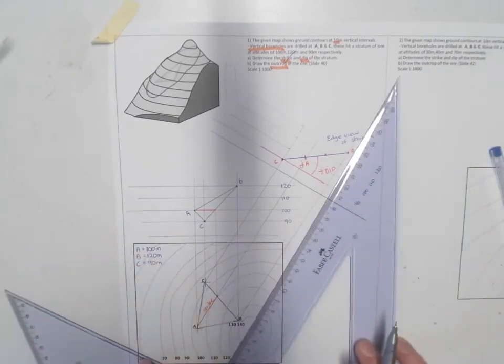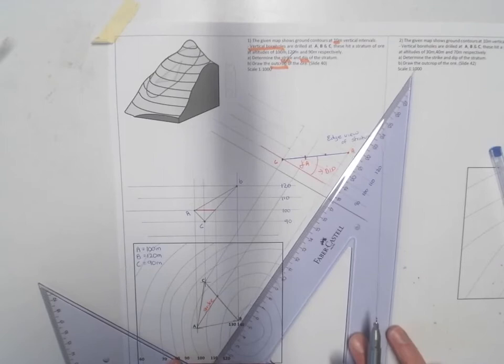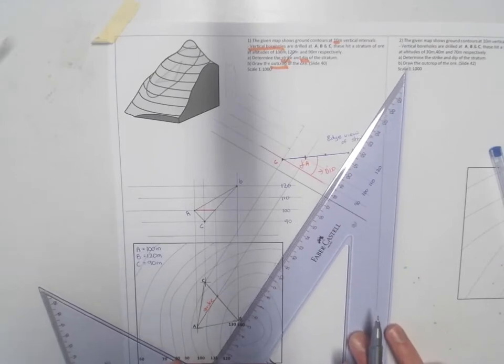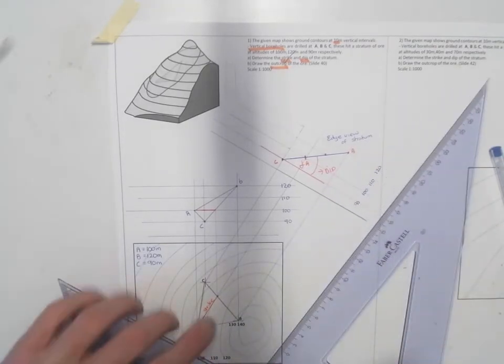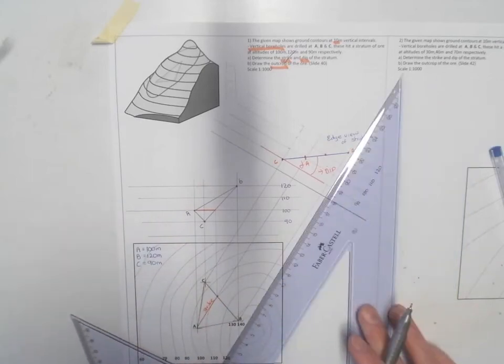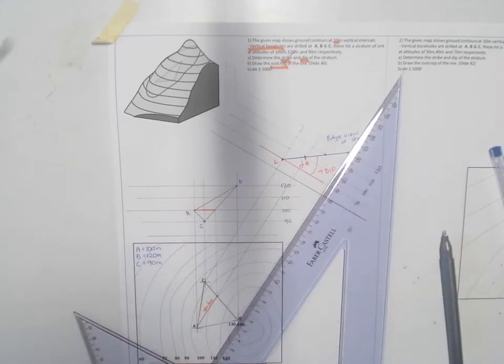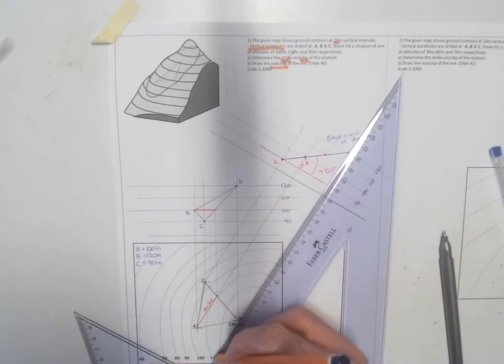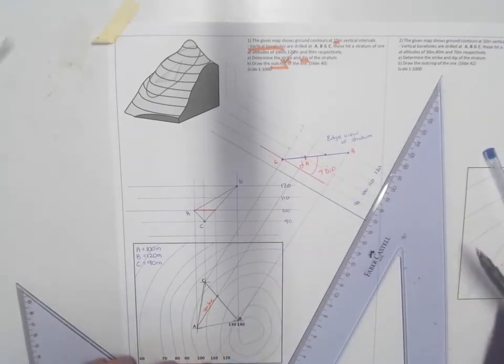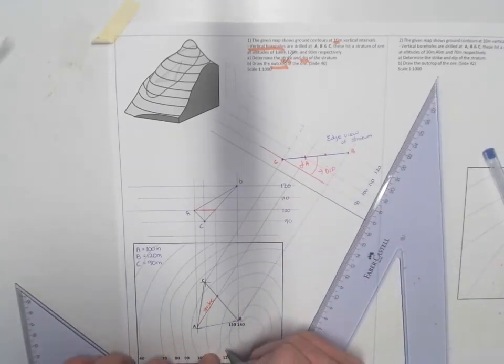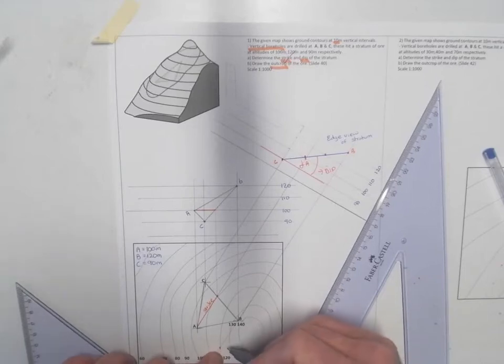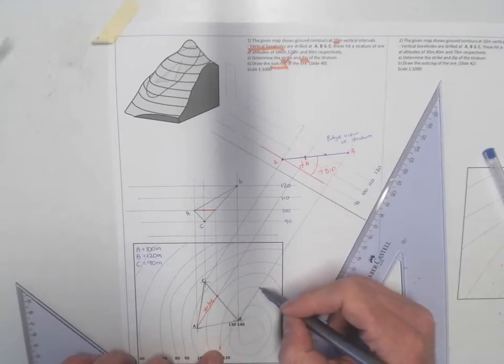So I'm going to project this back, and wherever it crosses, so 120 contour I'm looking for, extend it on. So it crosses the 120 contour there, and it crosses the 120 contour there.